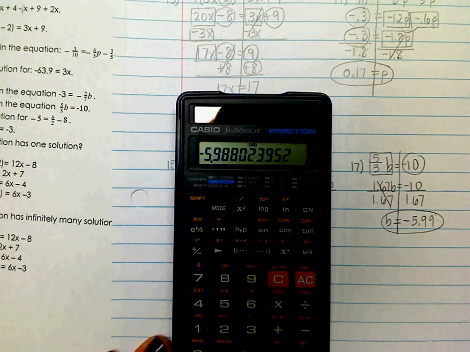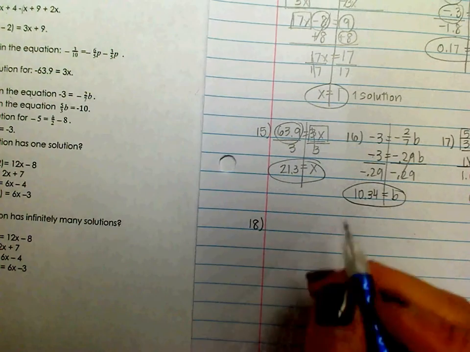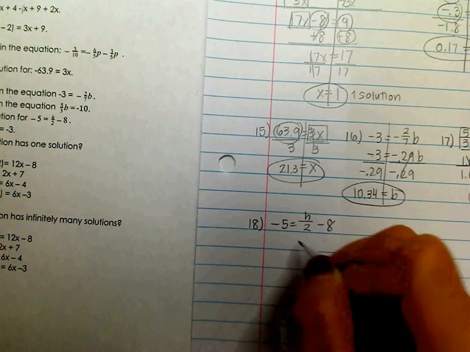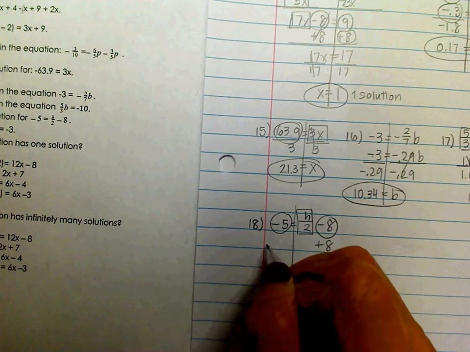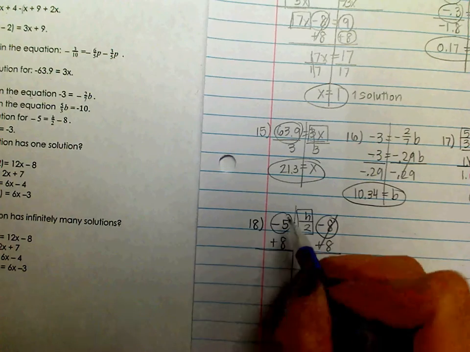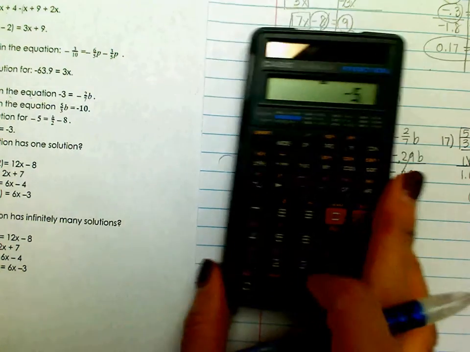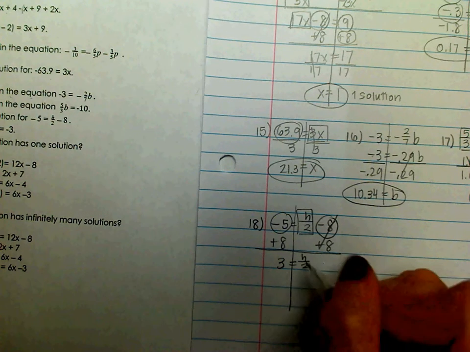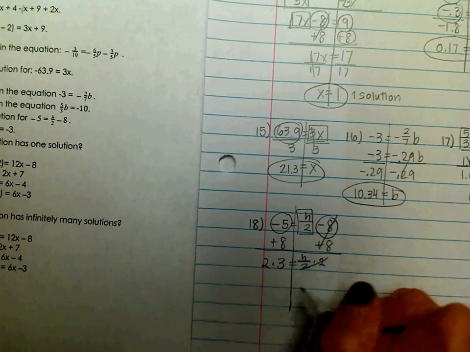Number 18. Again, please pause this video at any point. We've got negative 5 equals h over 2 minus 8. So I'm going to add 8 to both sides. Negative 5 plus 8 is positive 3 equals h over 2. So then you have to multiply each side by 2 because it's dividing by 2, you do the inverse, so h equals 6, and that's your answer.